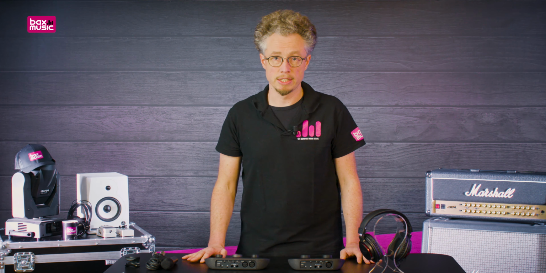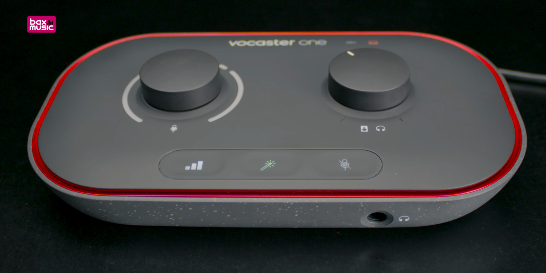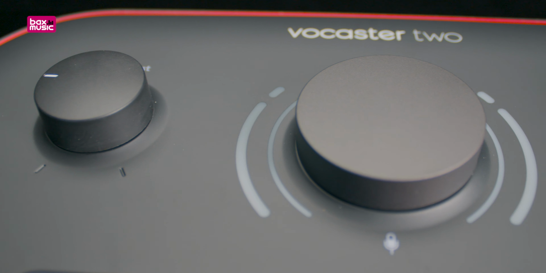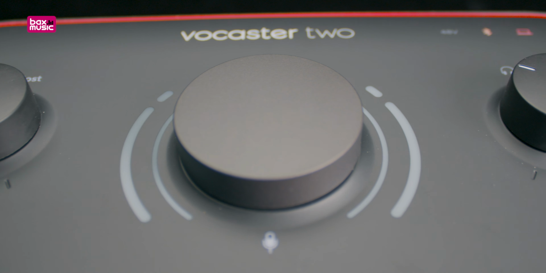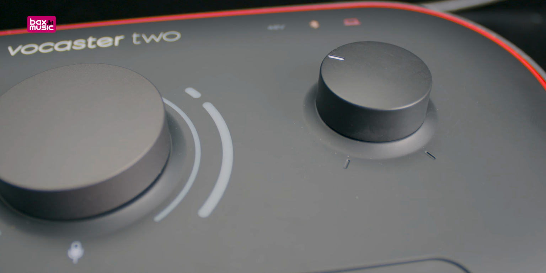The Vocaster interfaces are real desktop units. All the controls are on the top of the unit for excellent visibility and easy access. Small dials are used for setting the headphone levels, and the big one is used for the microphone gain. Below the dials we find a set of 3 controls for the microphones. So the Vocaster-one has 3 buttons and the Vocaster-two has 6. These buttons are for auto gain, enhancer and mute.